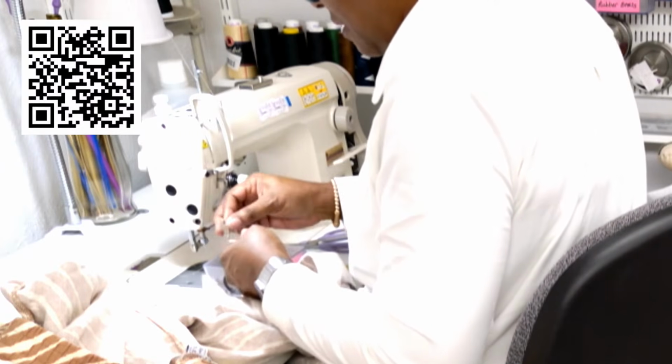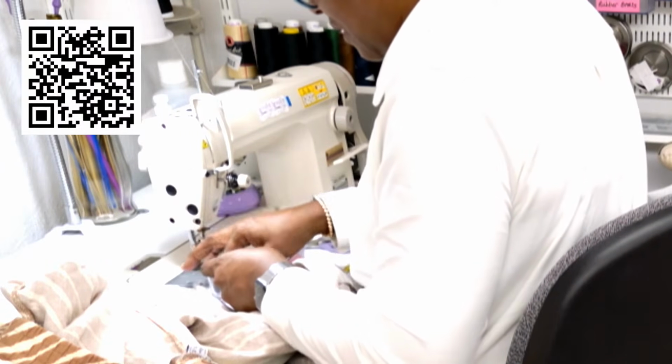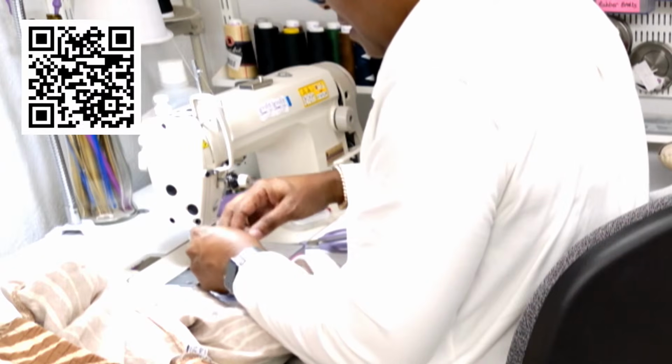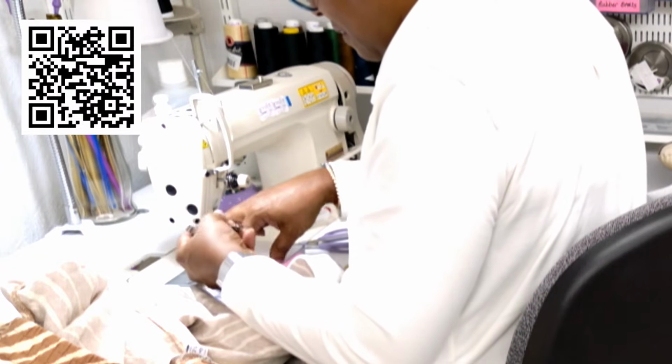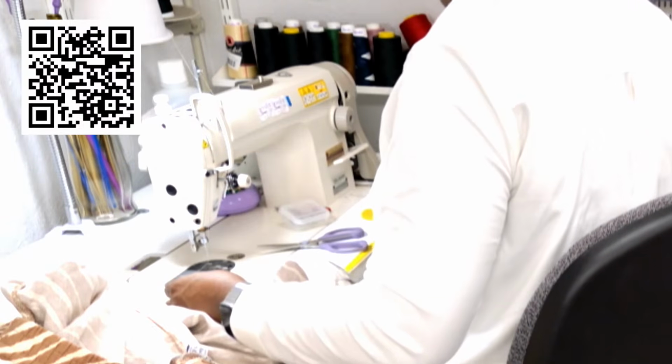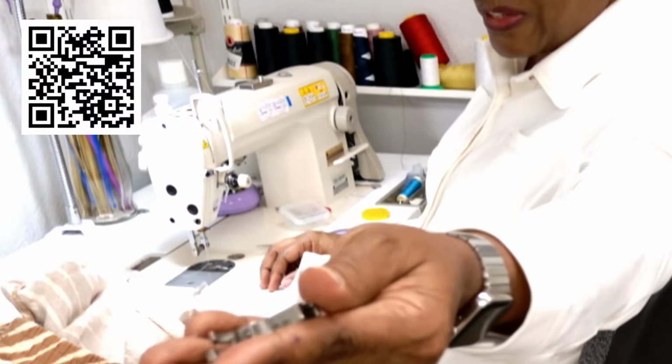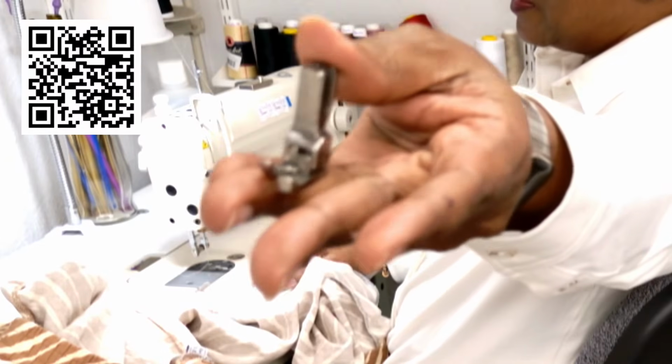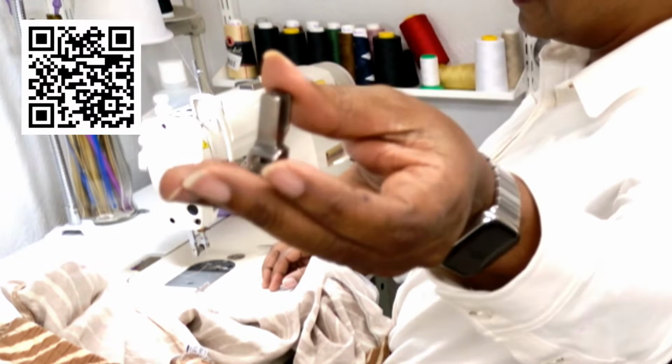That's not the one. I need the really small edge stitch foot, like really edge. This is it right here. That's this foot. I have a video for different feet. Okay.